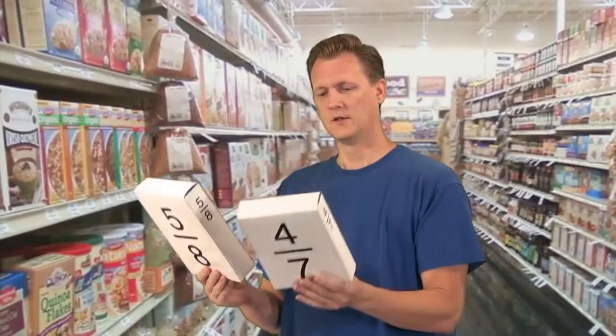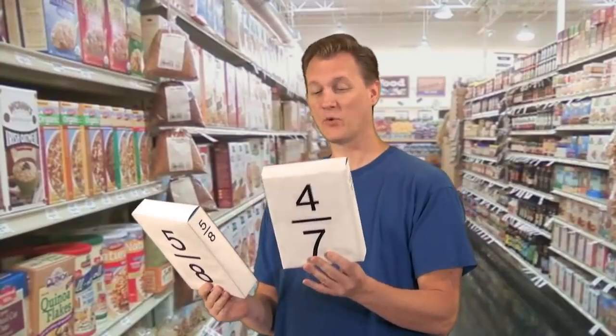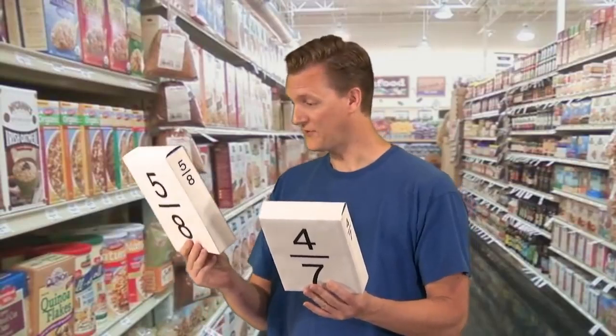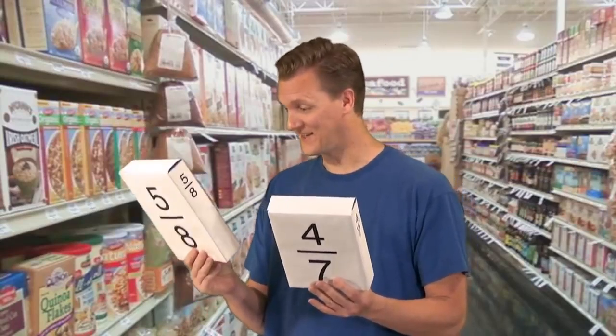In this video, we're going to learn how to compare fractions. This fraction has 25% more fiber than this fraction. Ooh, but this fraction has trisodium phosphate. Well, it's not quite like that.